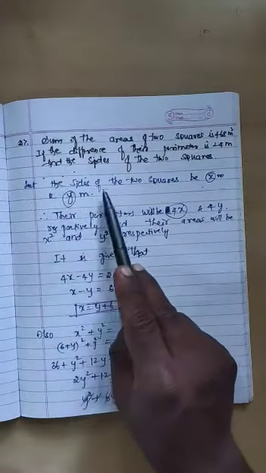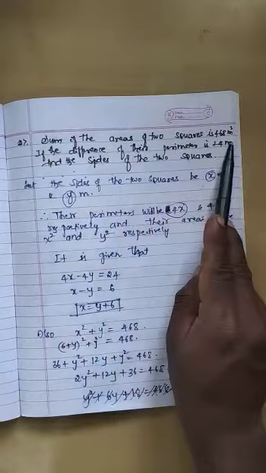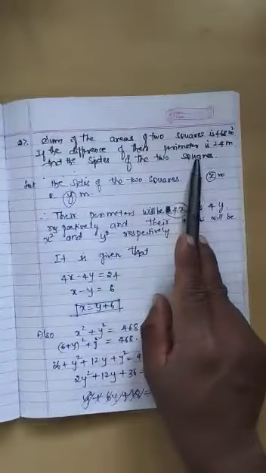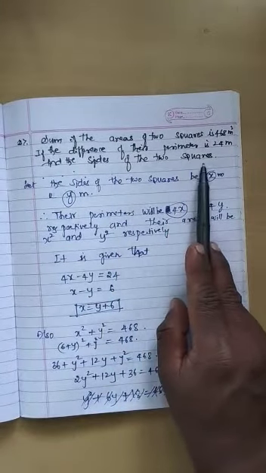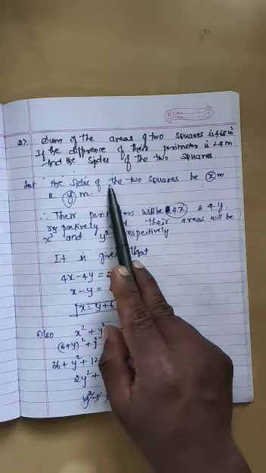So according to the question, the sum of the areas of two squares is 468 meter square. If the difference of their perimeters is 24 meter, find the sides of the two squares.